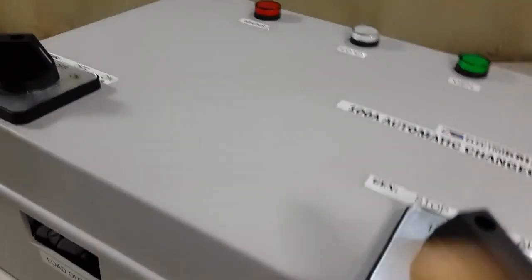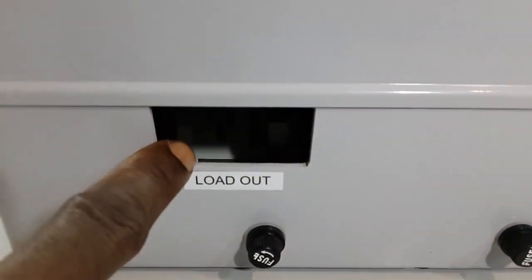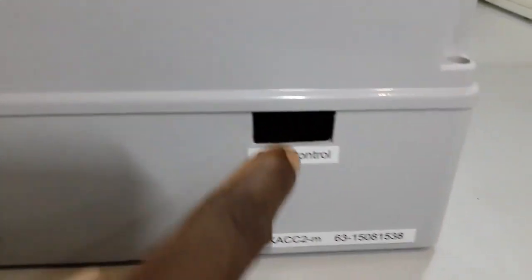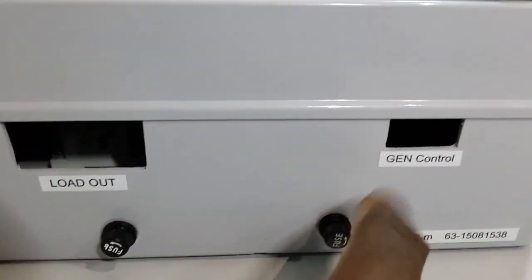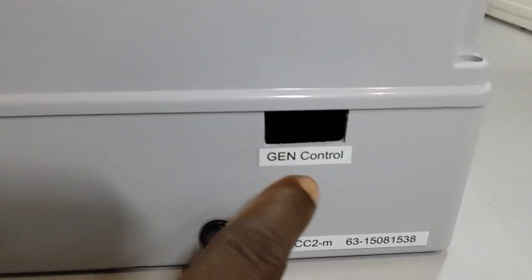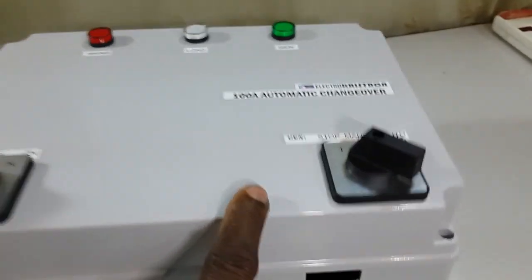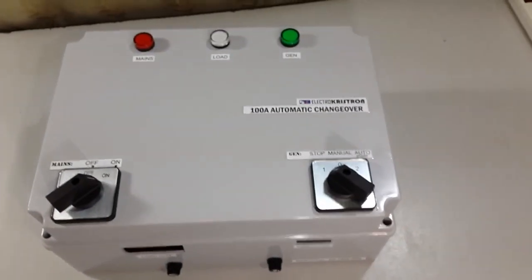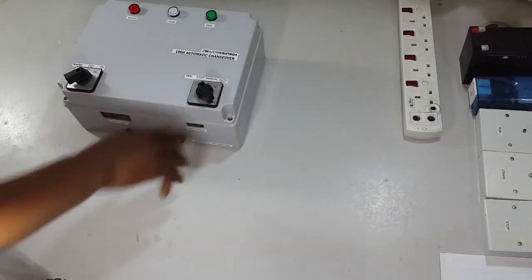Now again, at the other side we have the load out terminals going to your load or equipment in the house. Now this one here is, as you can see, smaller. When you compare the two, you see this is bigger than that. Now this smaller port is for the tiny wires that will go from the ATS unit, from the changeover unit, to your generator, so as to be able to start and stop your gen automatically.